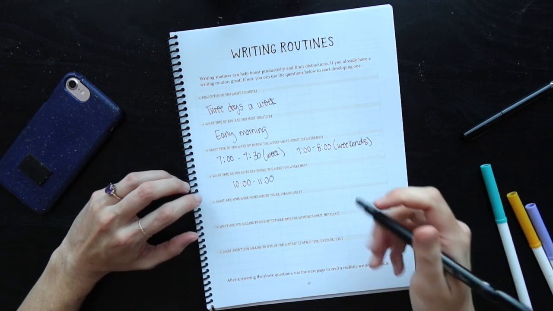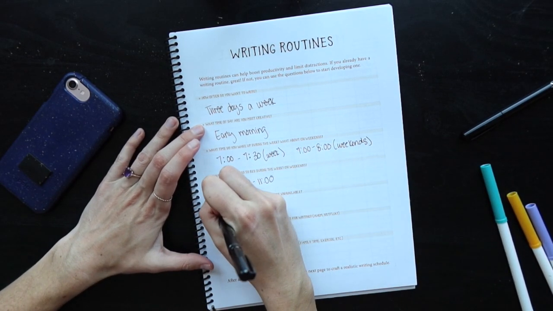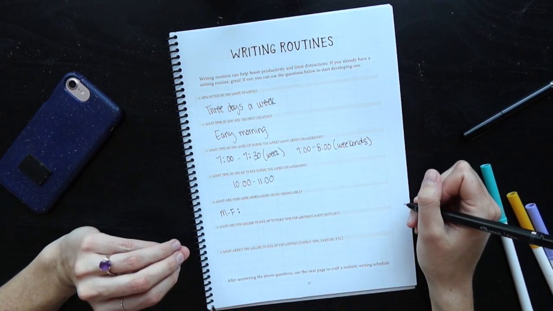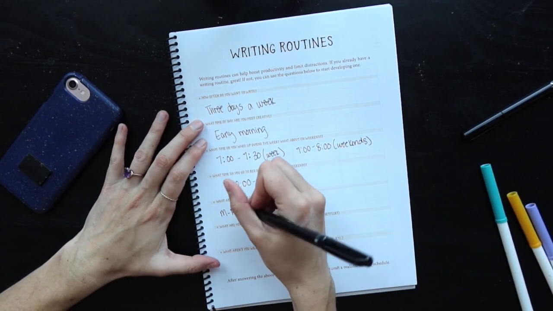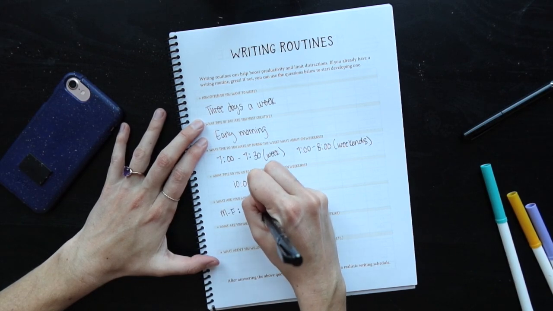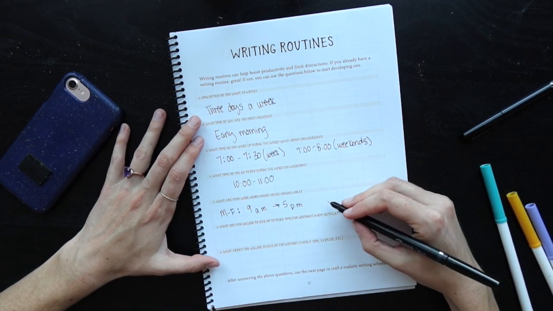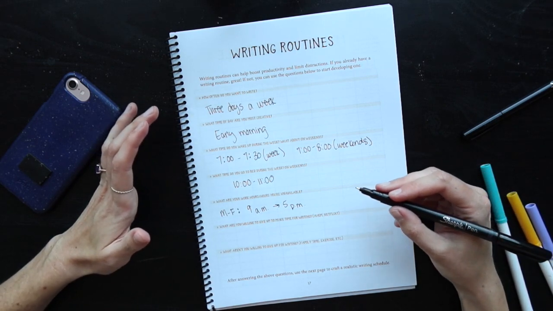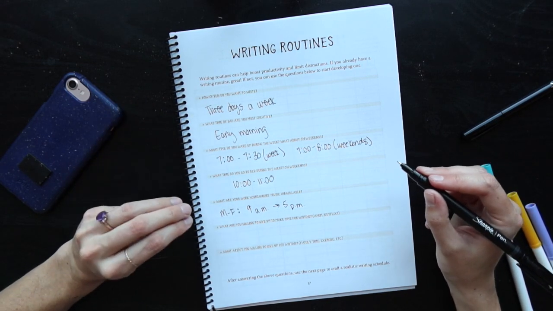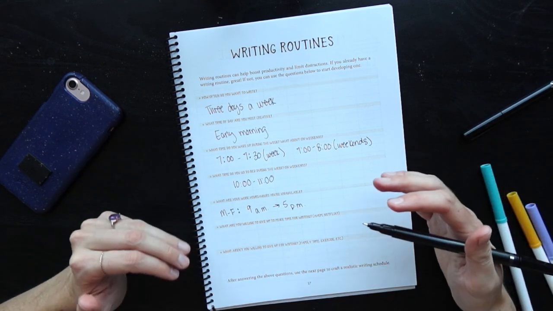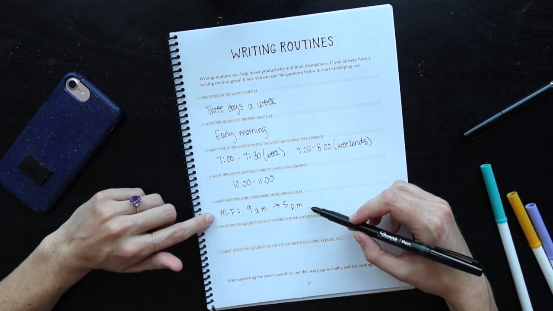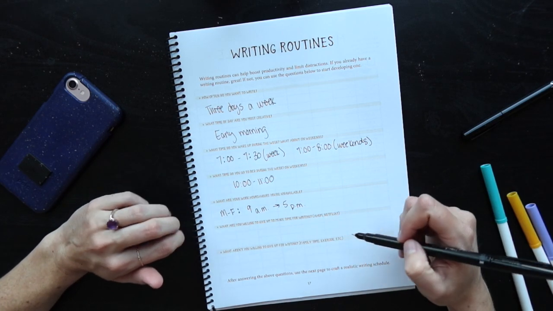What are your work hours or hours you're unavailable? So Monday through Friday, my work hours are typically 9 a.m. to 5 p.m. And then of course on weekends, I'm totally free. I try not to ever schedule anything for weekends because I need time off and time to just be and do what I want. So these are work hours and hours that I am typically unavailable.